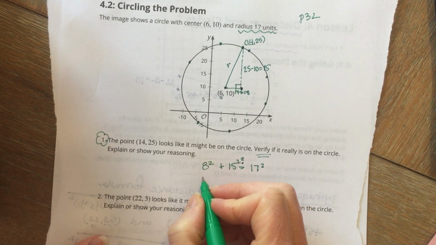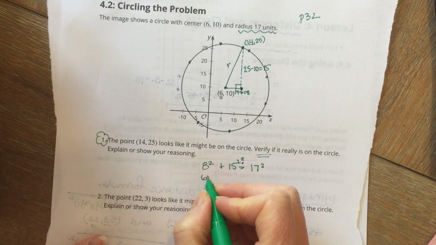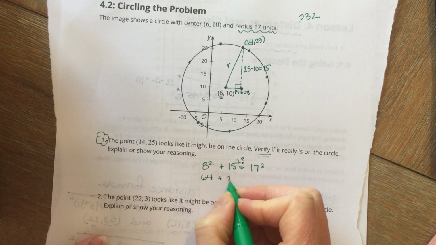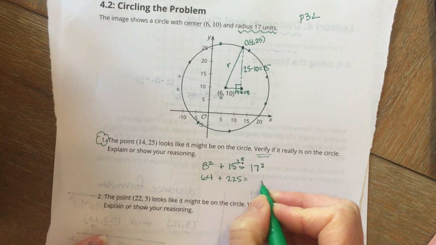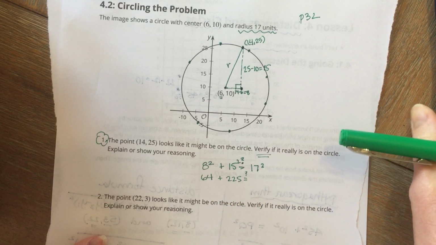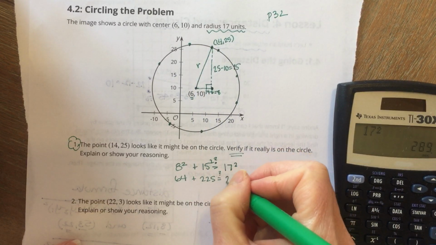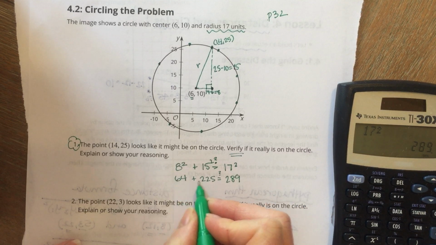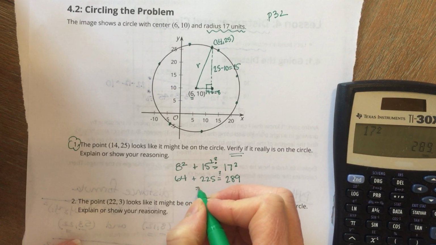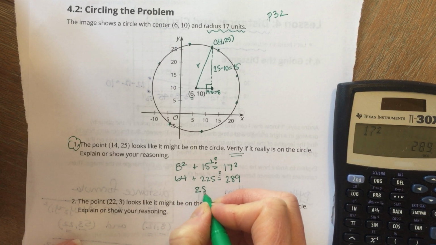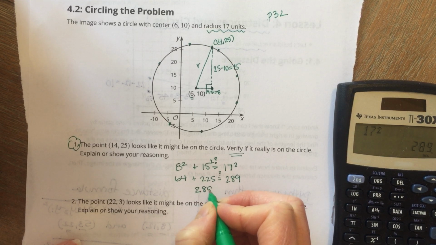So let's see if this is true. So 8 squared is 64 and 15 squared is 225, and I'm trying to see if that is equal to 17 squared. So let's go find our 17 squared. It's 289. Okay, so 64 plus 225, that is 289.